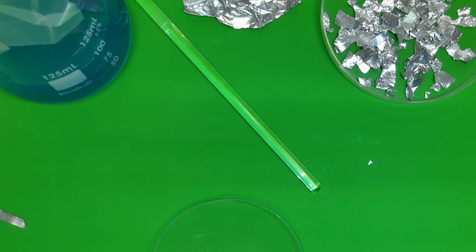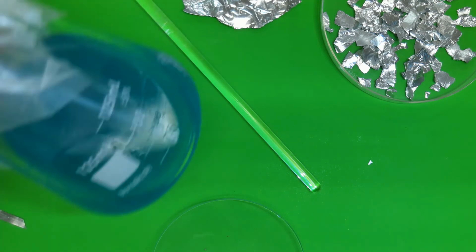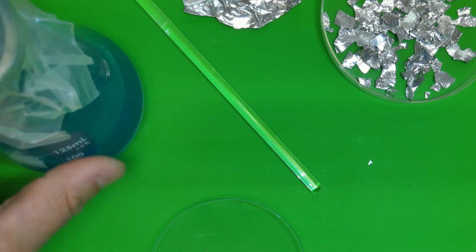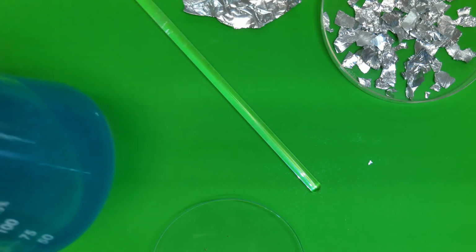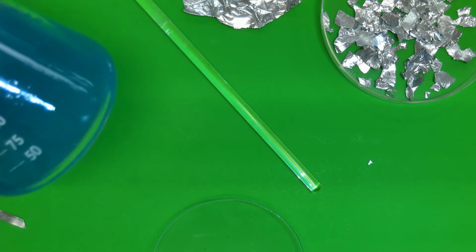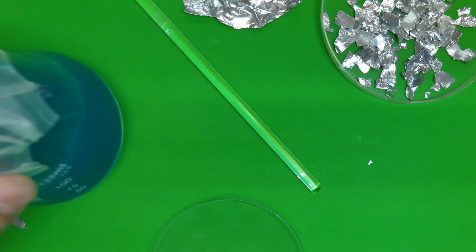So let's talk first about physical properties. Physical properties are very, very easy to identify. They're things like color, how much it weighs, what it looks like, what it smells like. So I've got a blue liquid here. This is going to be copper chloride, and we're going to use this to induce a chemical change in a minute. But this is blue. Blue would be a physical property. Liquid would be another physical property.